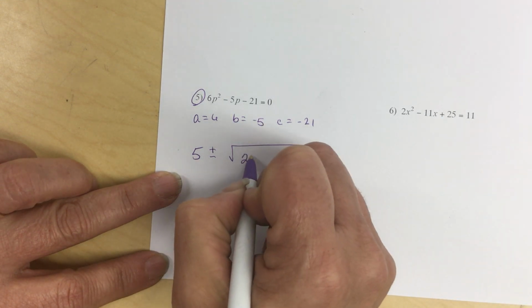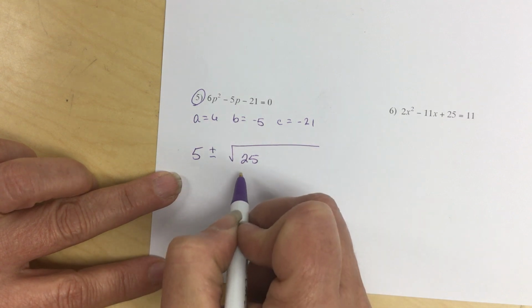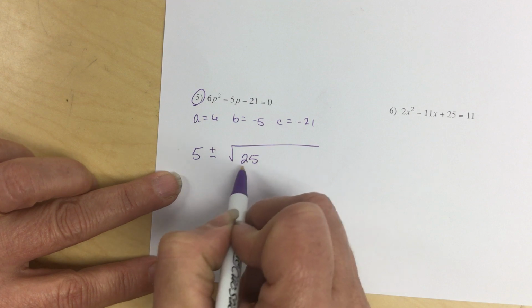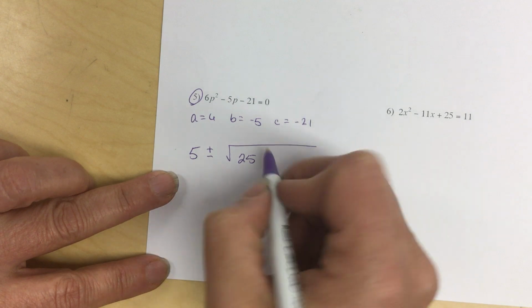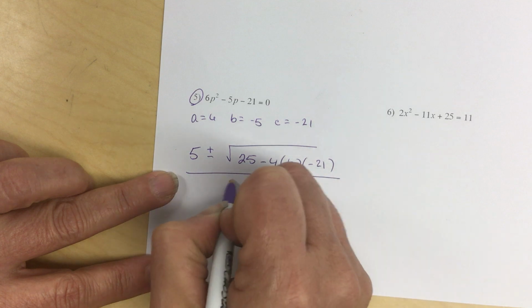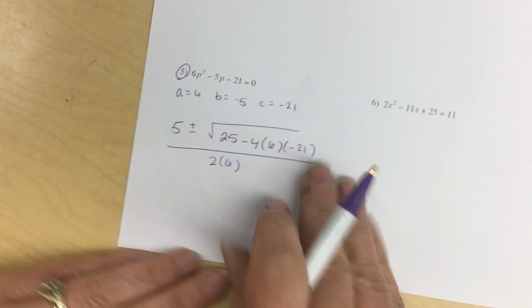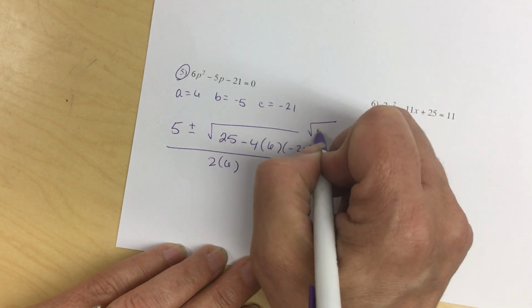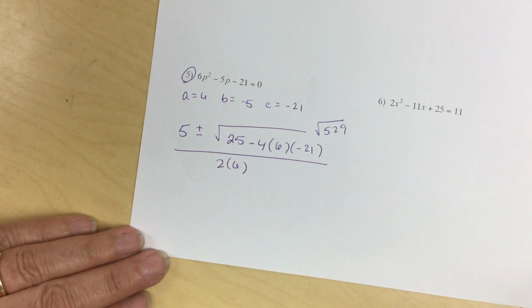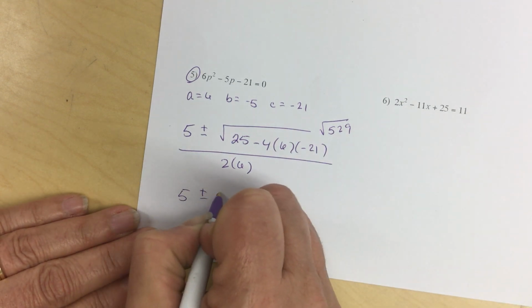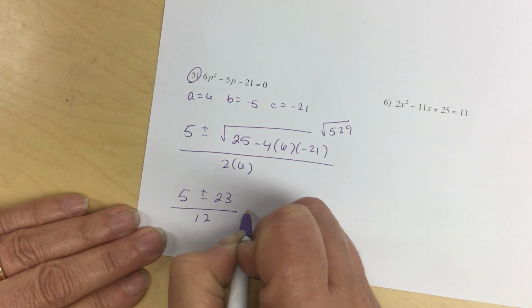Then this is going to be 25. B squared is always positive. Negative 5 times negative 5 is positive 25. So you will never have a negative number for that first thing there. So b squared minus 4ac all over 2a. Take your calculator and type in 25 minus 4 times 6 times negative 21, and you get the square root of 529. Take the square root of 529 and you get 23. So 5 plus and minus 23 divided by 12.